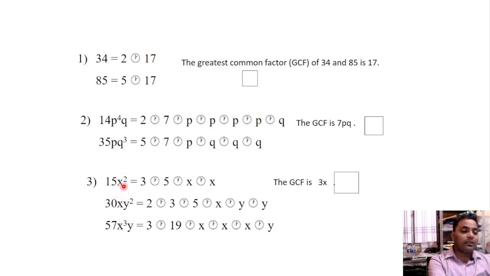Like for 15x square, it is 3 into 5 into x into x. 30xy square is 2 into 3 into 5 into x into y into y. 57x cube y is 3 into 19 into x into x into x into y.